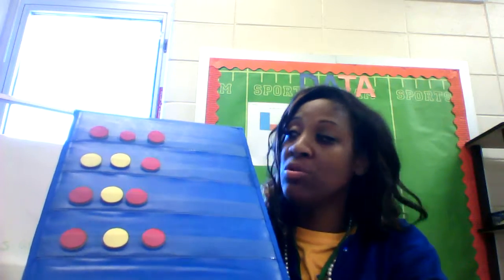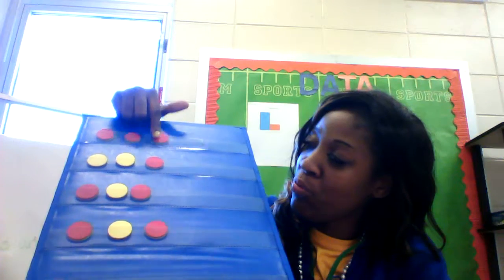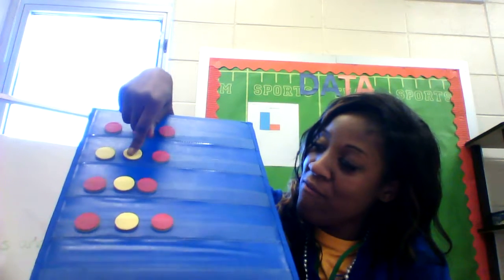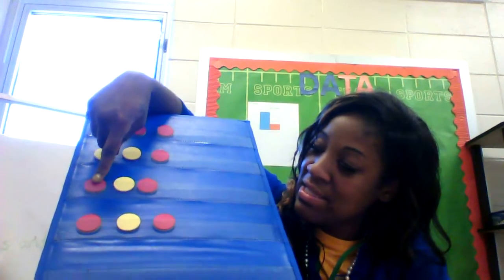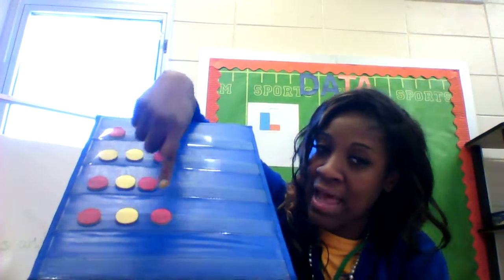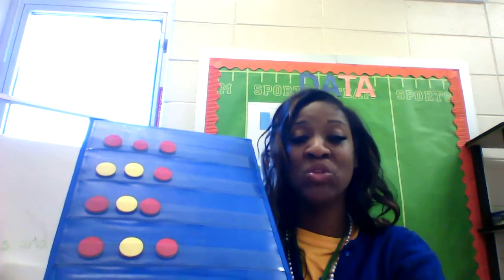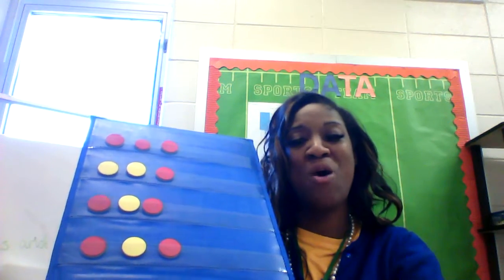Count how many counters you have in all. 1, 2, 3, 4, 5, 6, 7, 8, 9, 10, 11, 12. 4 times 3 equals 12.